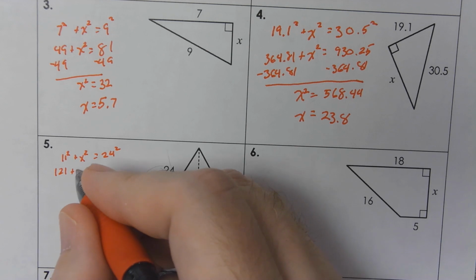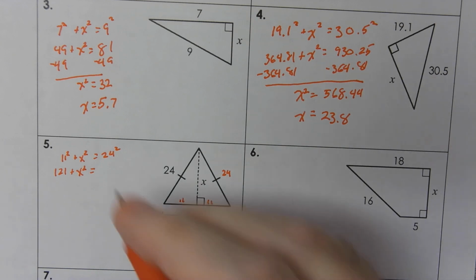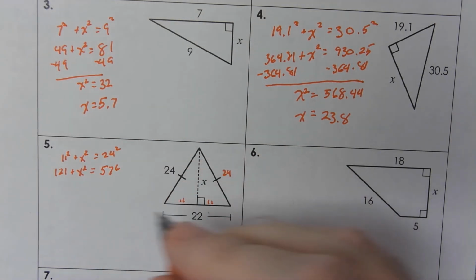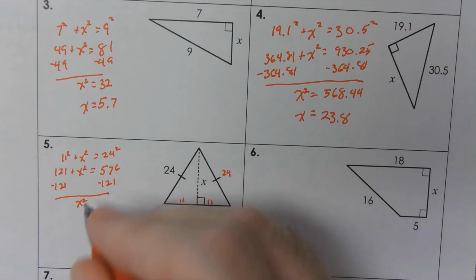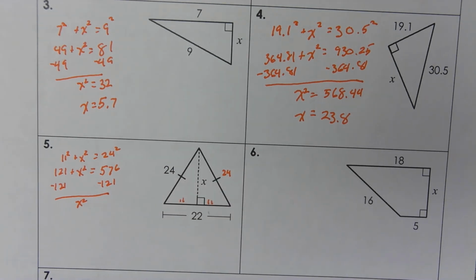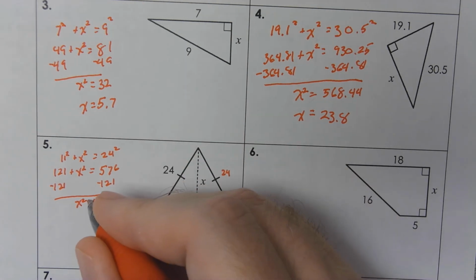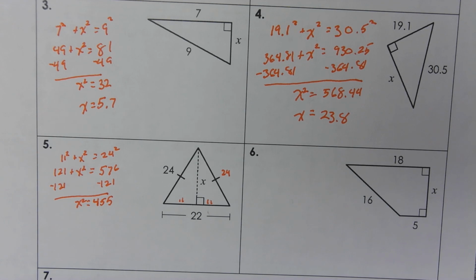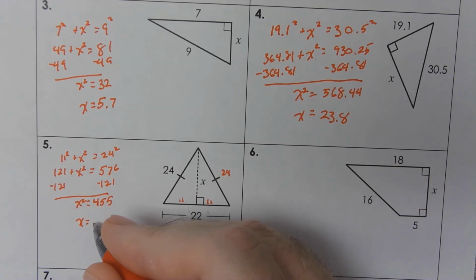And that's 121 plus x squared equals 576, I think. Yep. We subtract the 121 from each side, and we get 455. Take the square root of that. And so to the nearest tenth, that is 21.3.